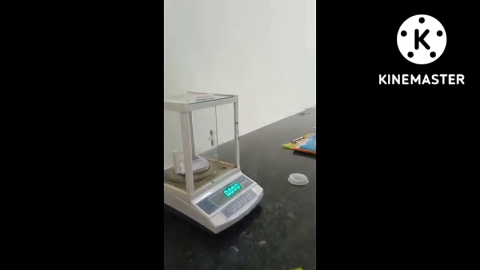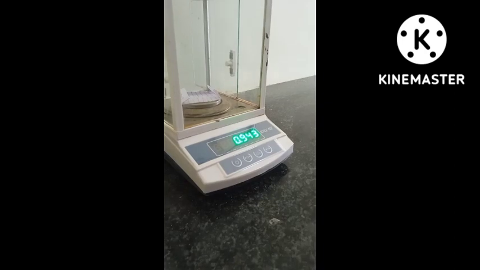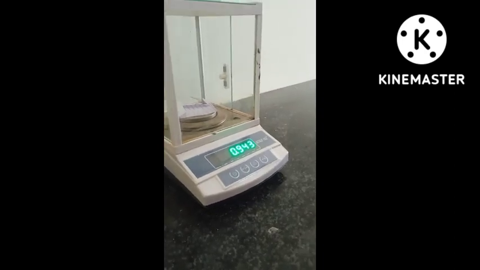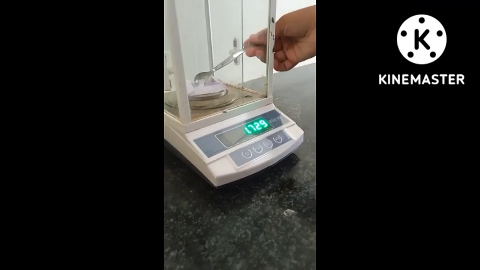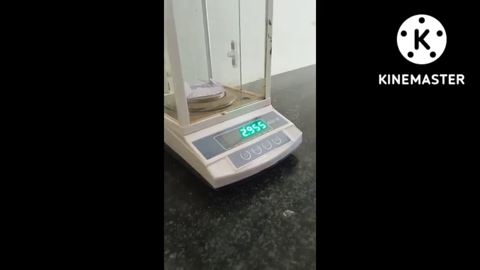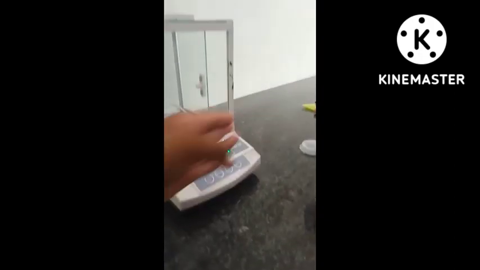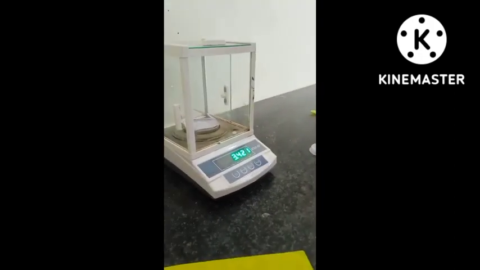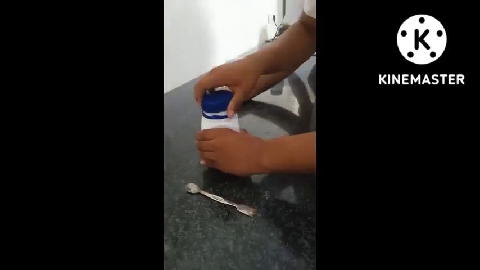So this is sodium hydroxide, we are measuring it, that is 4 grams. This is in a solid form and kept in a bottle or one box. This is one of the very important compounds we can say, which is used in chemical labs also.